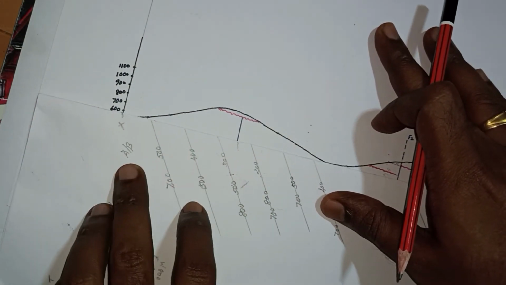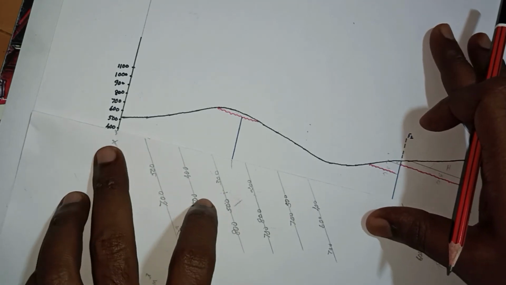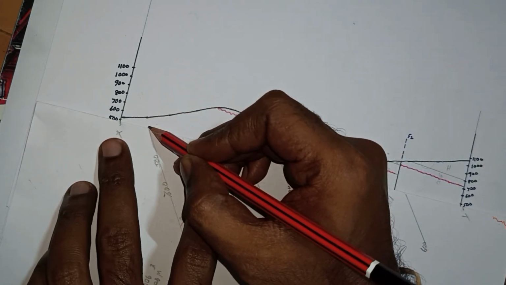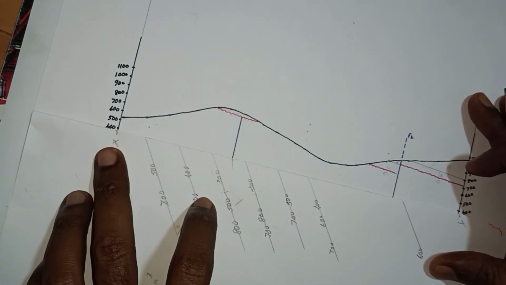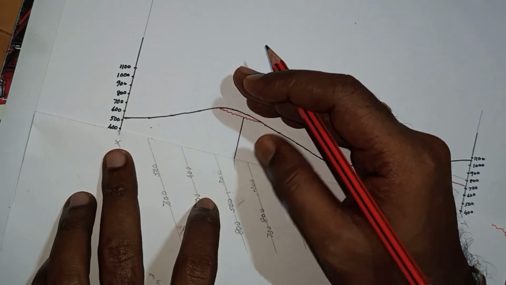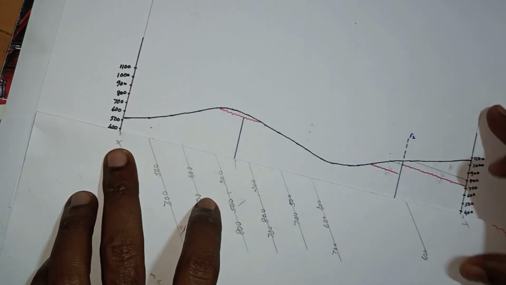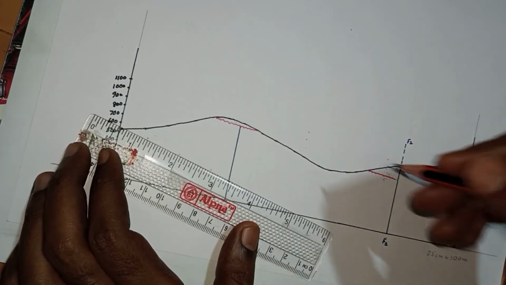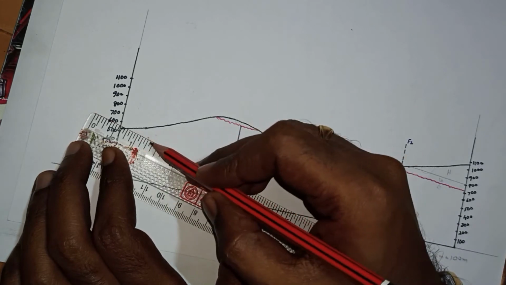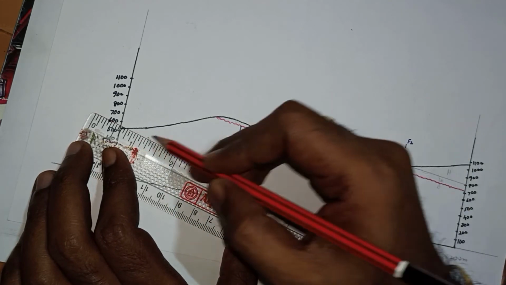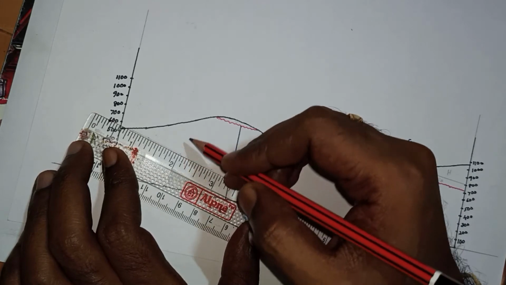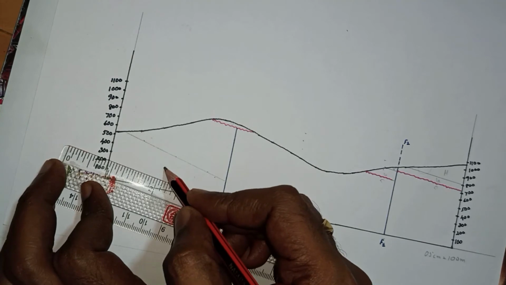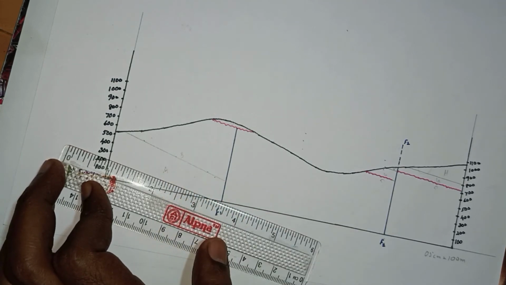The boundary between A and B, so 500, 400, 300. So this is A and this is B. The boundary between A and B is drawn.